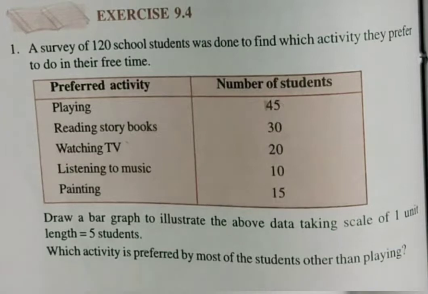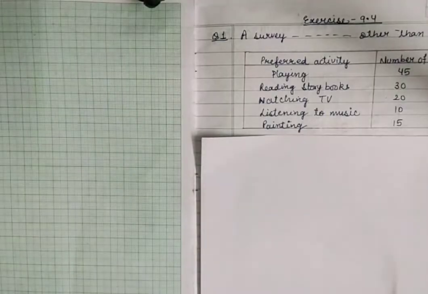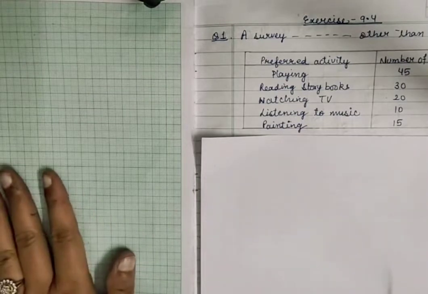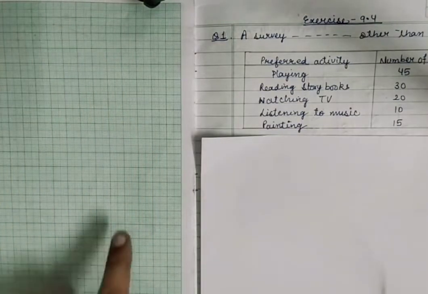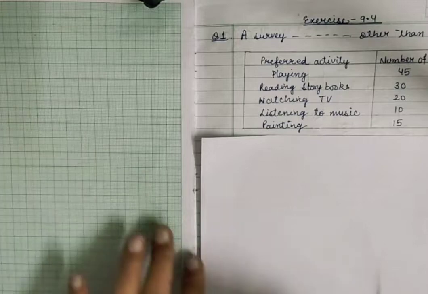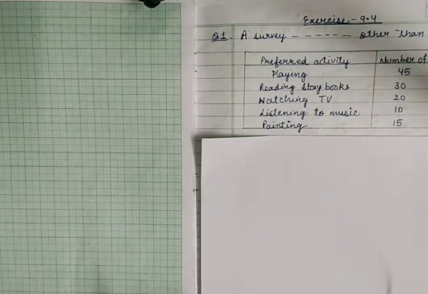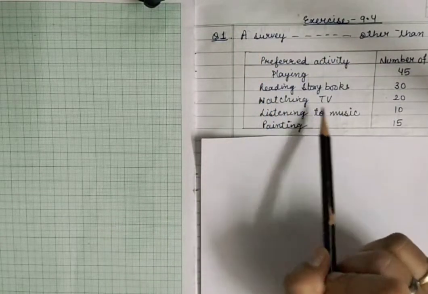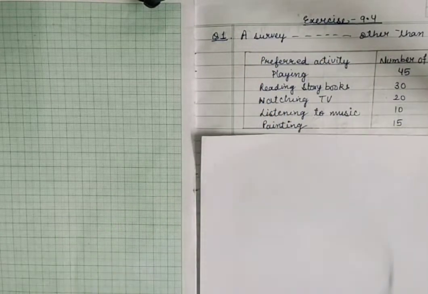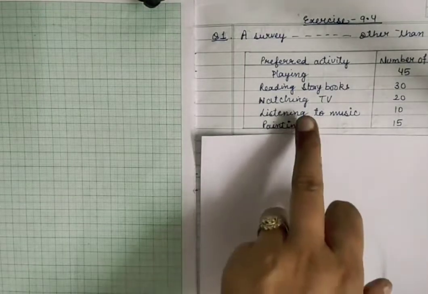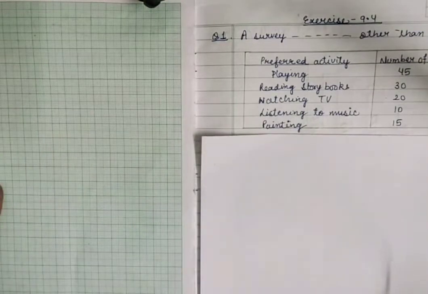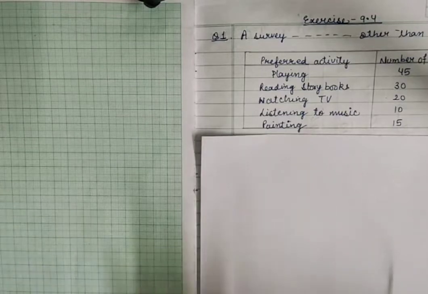So step by step I am going to tell you what are the things we need to do, and you need to learn it step by step and follow the same. Now you can see this is the graph notebook where graph paper is there on the left side, and on the right side these are the ruled pages. On the ruled pages I have made this table which is given in the book in question 1, and using this table I am going to draw the bar graph. Now let us start.